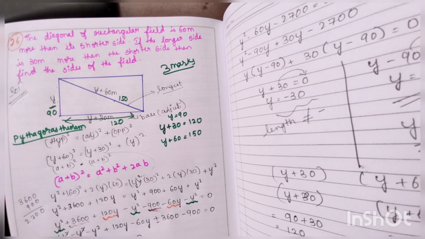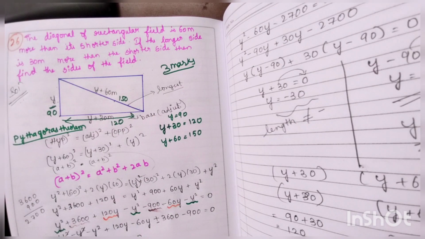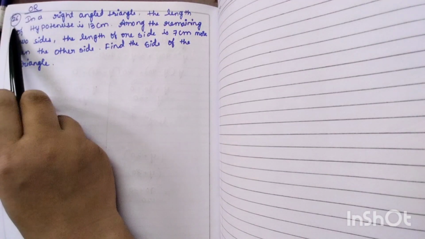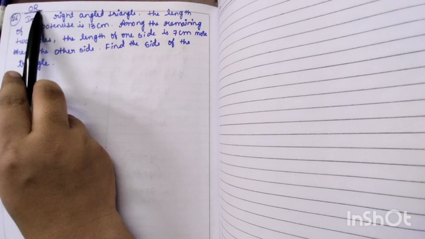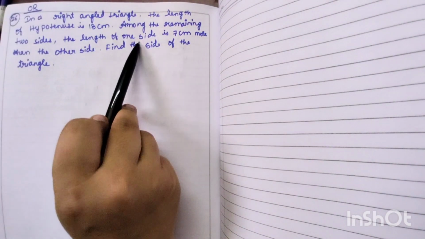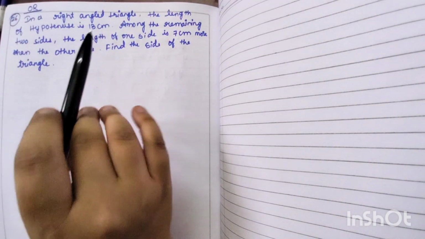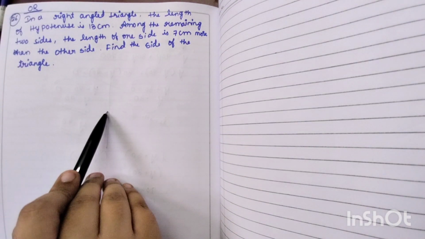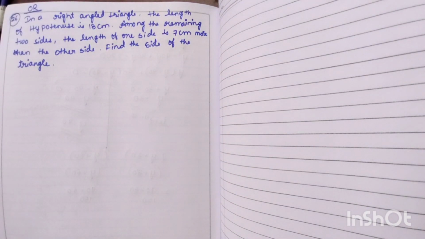Let's go to the next question. The next question is the 26th question only. It is an or question. Either you can write the previous question or you can write this question. So this is the or question, so let's not leave it. Let's do this question also. It is similar to the previous one. Okay, just let's understand and do it.